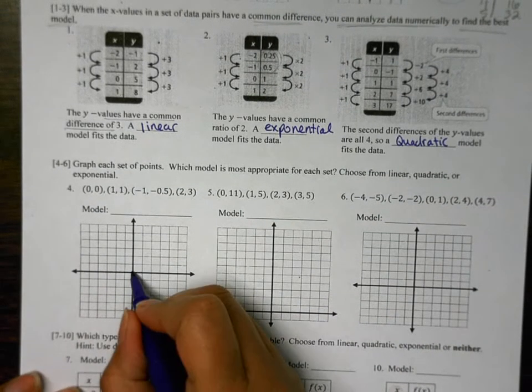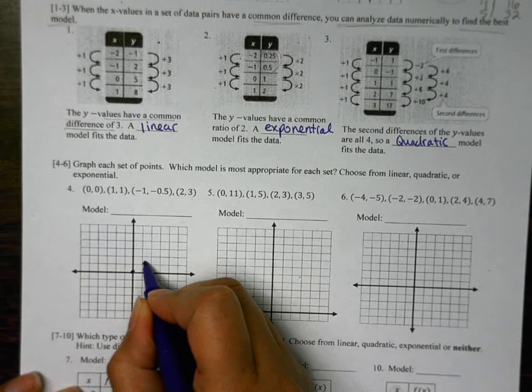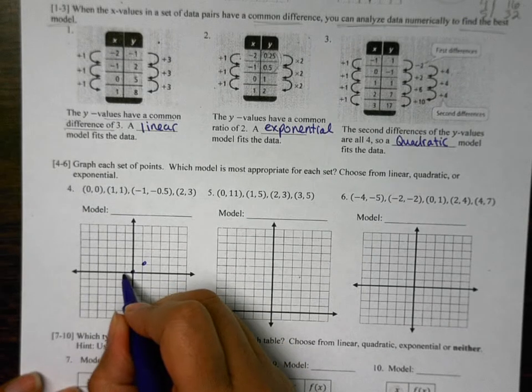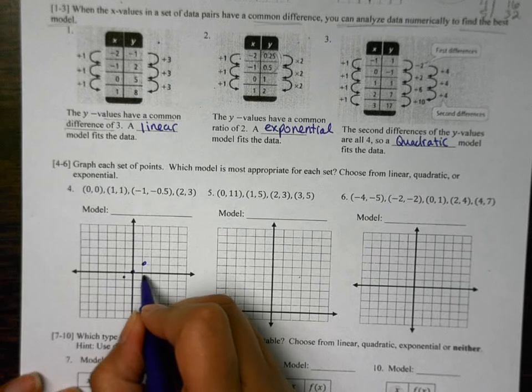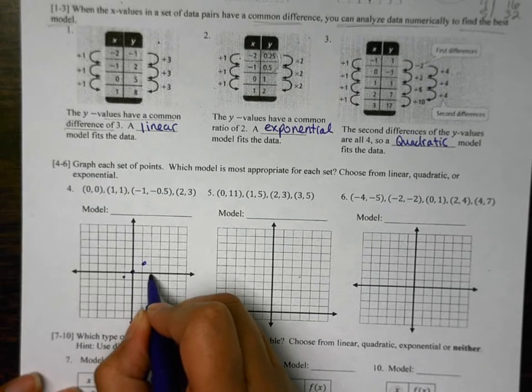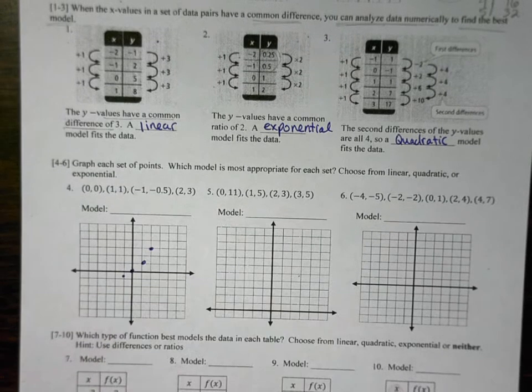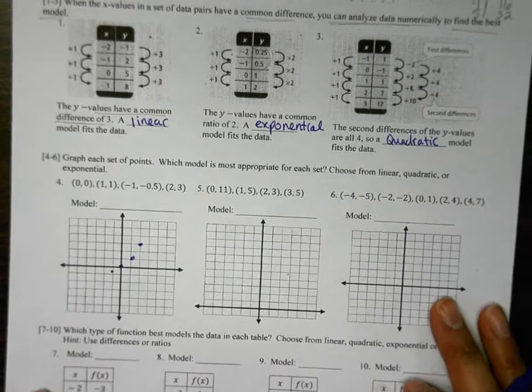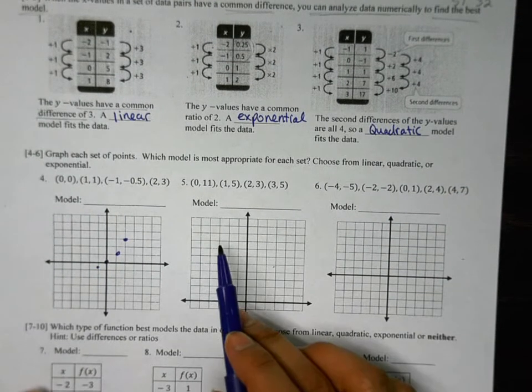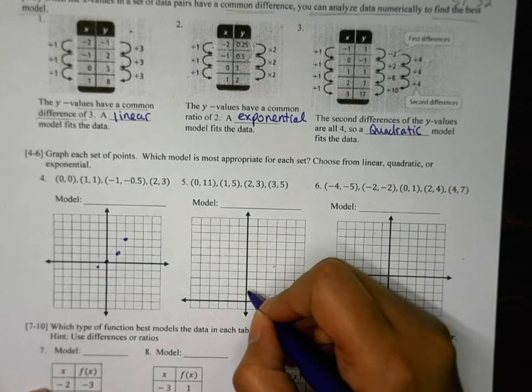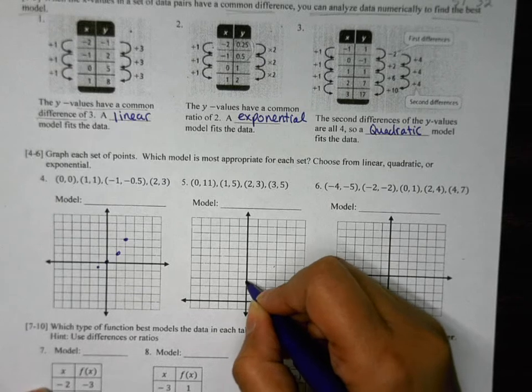All right. We're going to quickly plot these points. So I want you to go through and plot number 4, 5, and 6. Let's just do them quickly. 0, 0; 1, 1; -1, -0.5; 2, and 1, 2, 3.